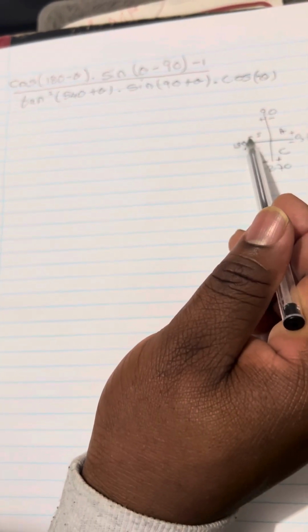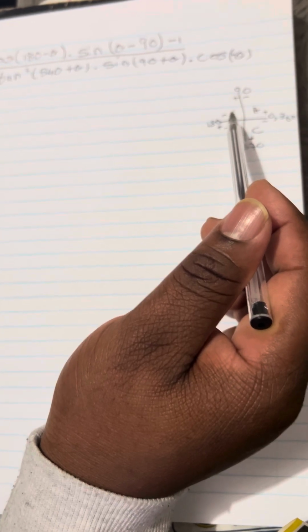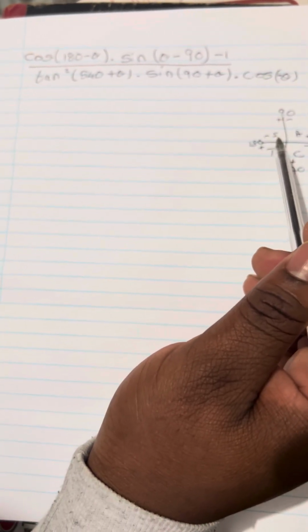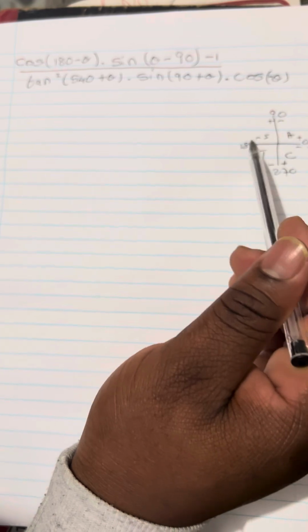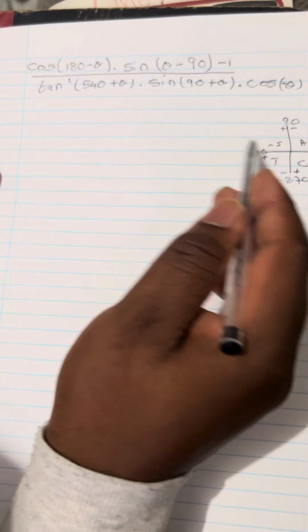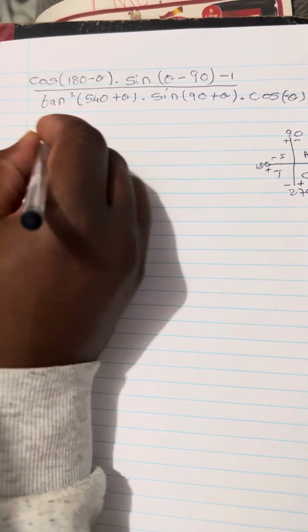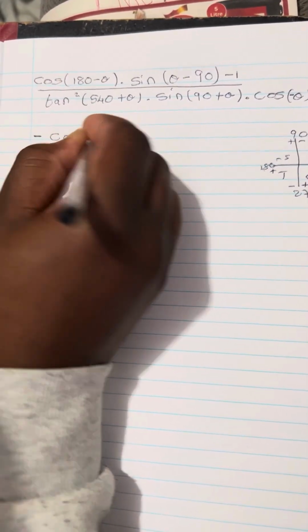180 minus is the second quadrant. How is cos in the second quadrant? We say that cos is negative in the second quadrant. It's only positive in the fourth quadrant. Only sine is positive in the second quadrant. So cos is negative in the second quadrant, so it will be negative cos theta.